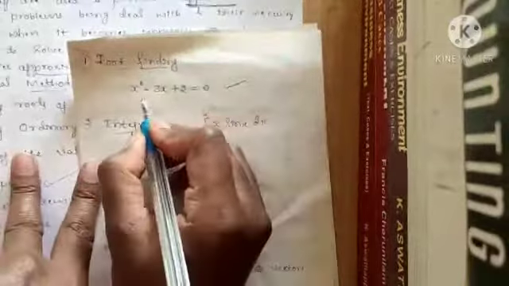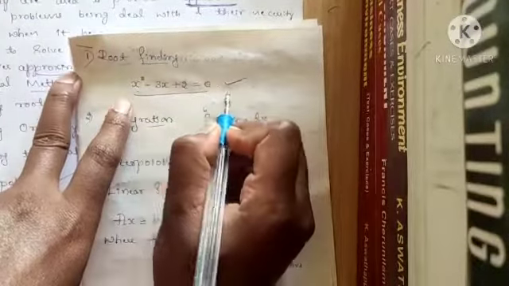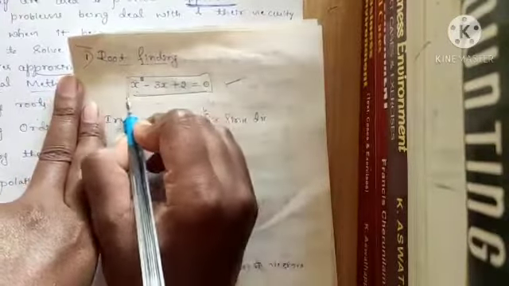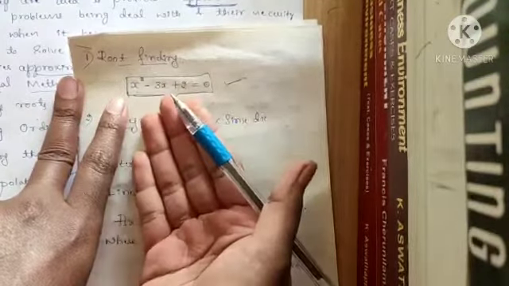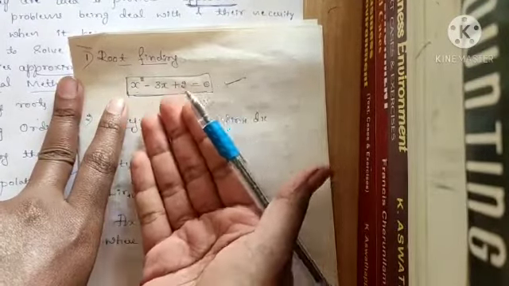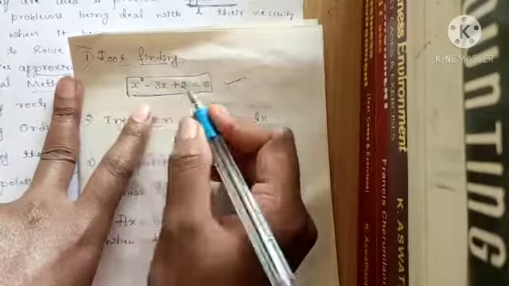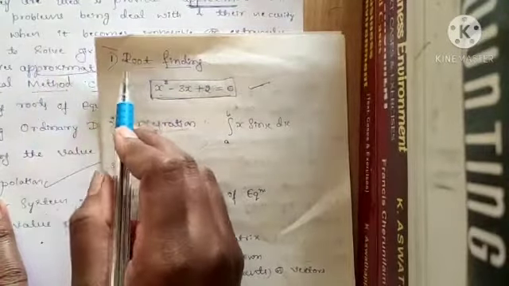Let me give you one problem: x square minus 3x plus 2 equal to 0. You can easily obtain the solution for this case, because you already know how to factorize it and get the solution. Then why should you use numerical methods for finding the root? Why use root finding once again in numerical methods?